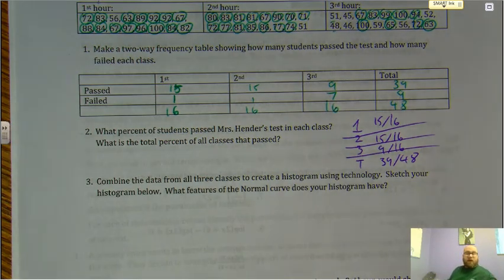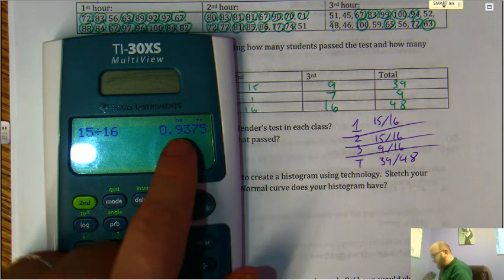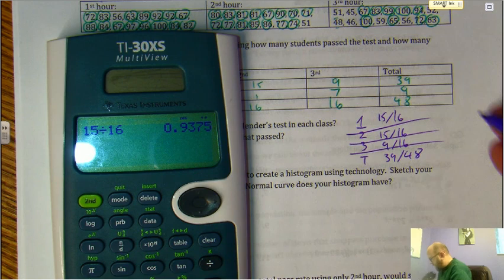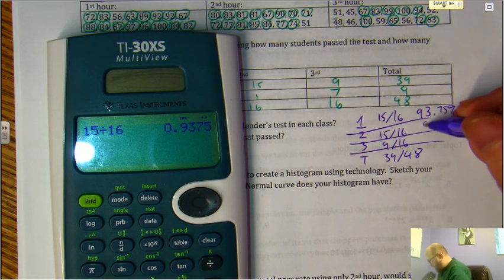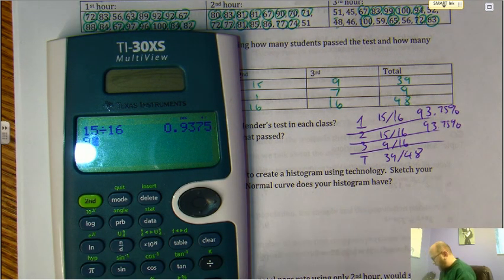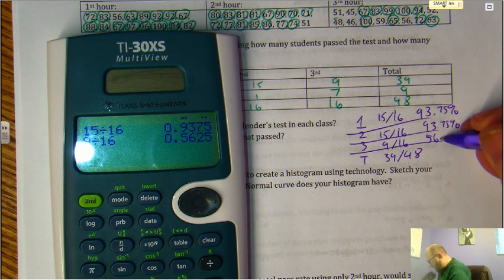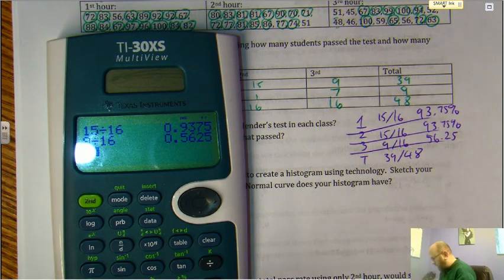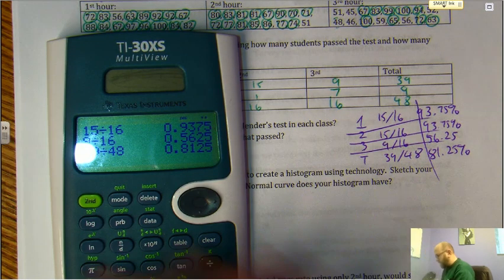So we're going to have to calculate these percentages. 15 divided by 16 is 0.9375, so 93.75%. And that's the same in second period because it's the same numbers. For third period, 9 divided by 16 is 56.25%. And then overall, 39 divided by 48 is a grand total of 81.25% passed. Awesome.